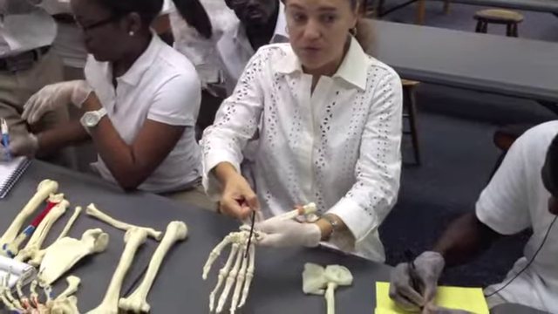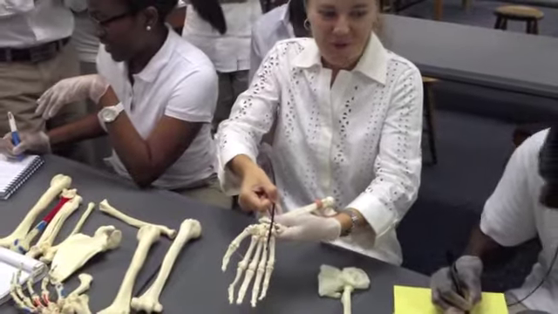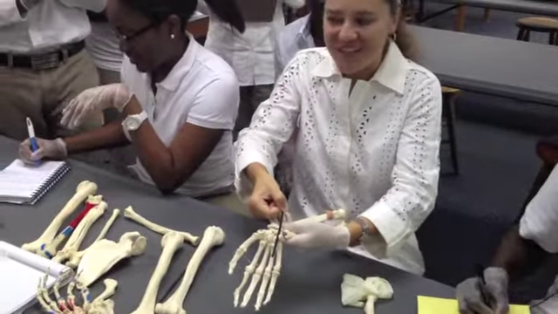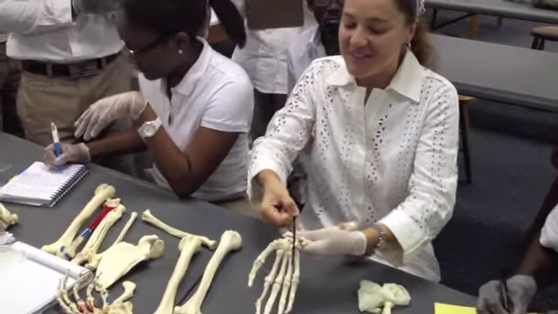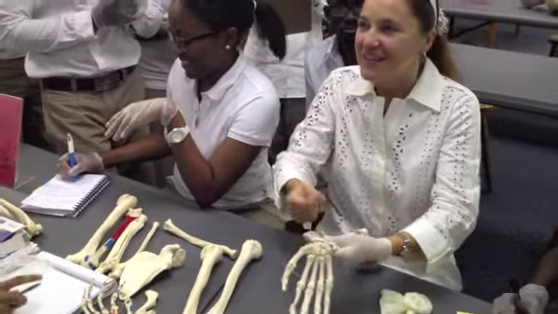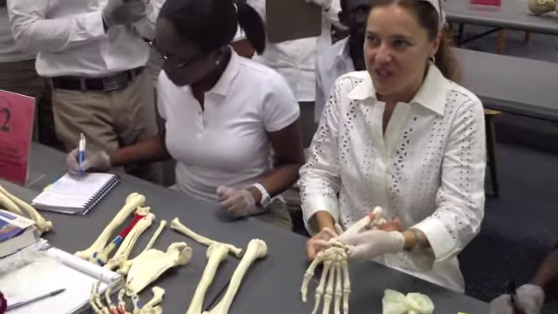Guyon's canal. You can find all the spelling in your book. So we expect again injury of the ulnar nerve and ulnar artery.